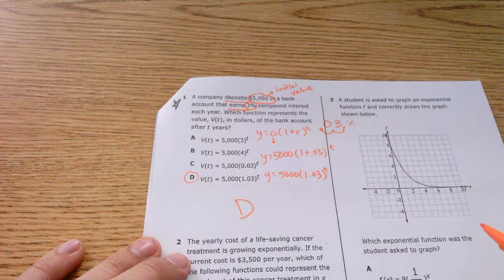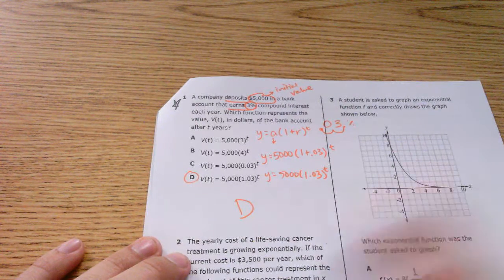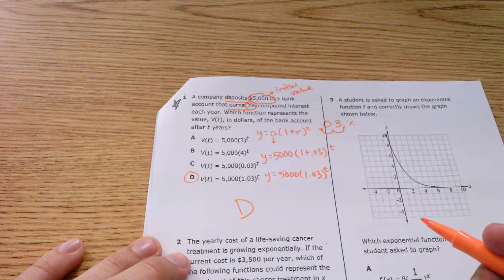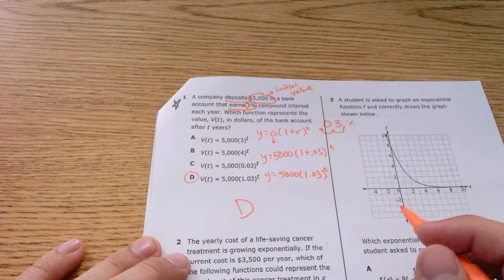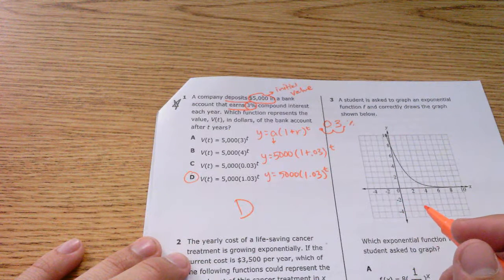This is the last problem I'm going over for the important questions. If you have any questions additionally about the exponentials module, I encourage you to ask a friend, ask a teacher, maybe reference a key somewhere.